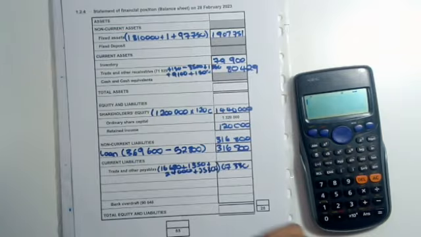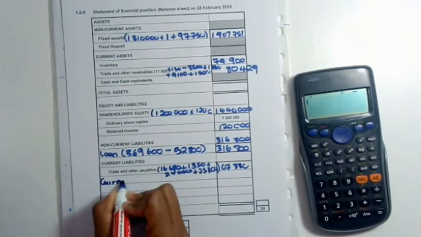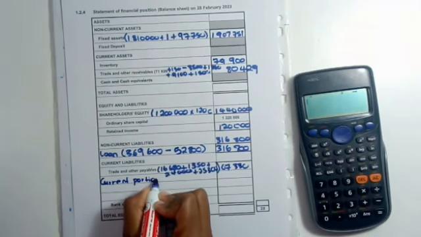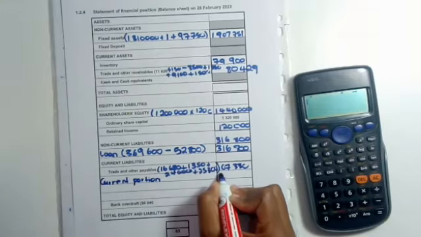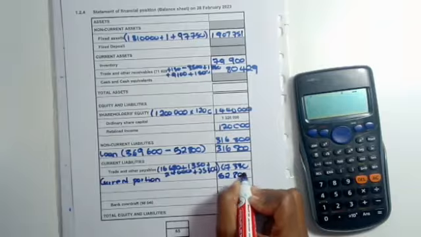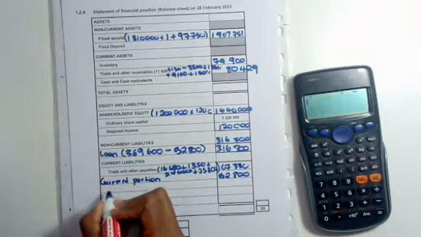Then we are going to record our current portion of loan. Remember that current portion of loan, I said you're going to have to remember it when you get here. So this is this amount. You're going to take it exactly as it is, 52,800, and then from there you are going to calculate your SARS income tax.